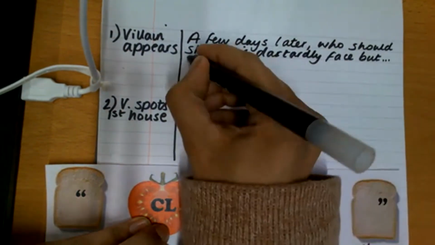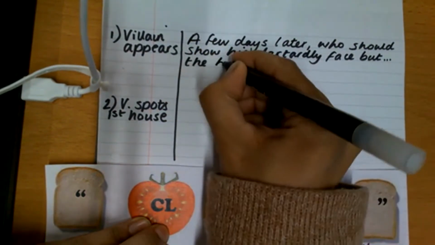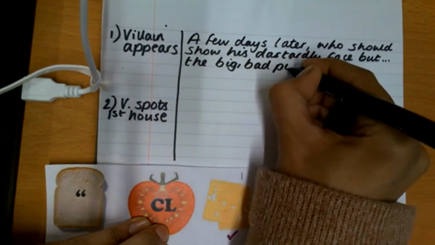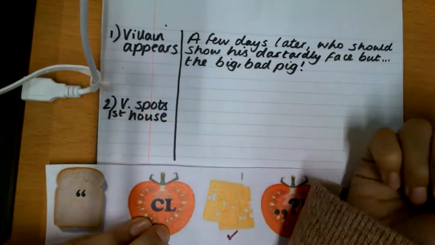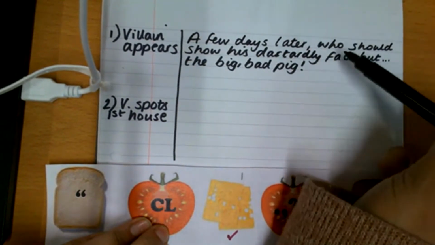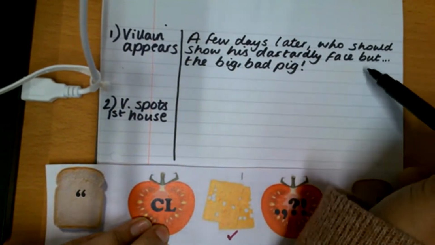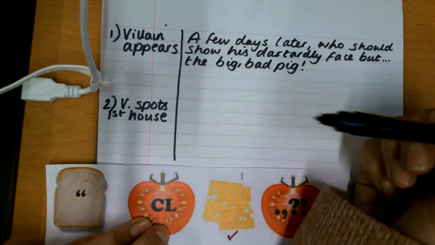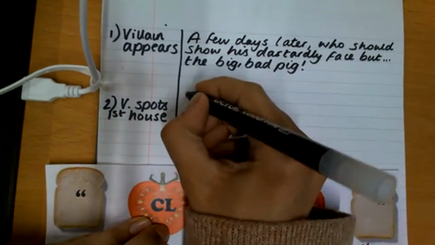For a bit of suspense, the big bad pig. Now remember, we're writing for young children, so we don't want this to be too complicated. A few days later, who should show his dastardly face, but the big bad pig. Now he's going to spot the first house.